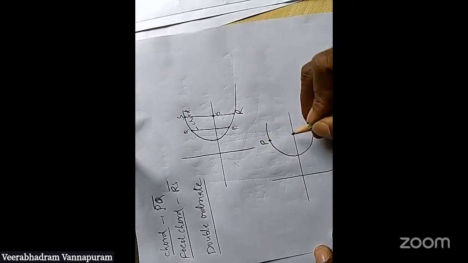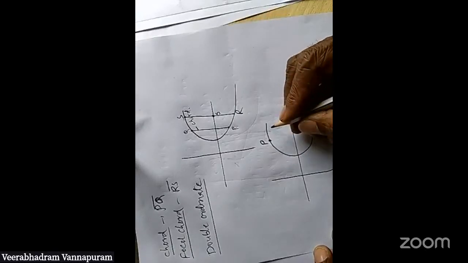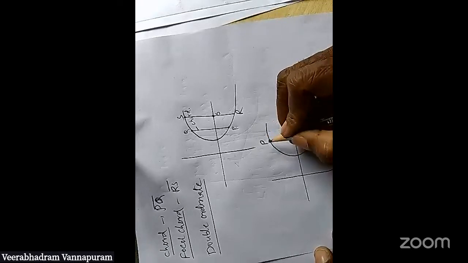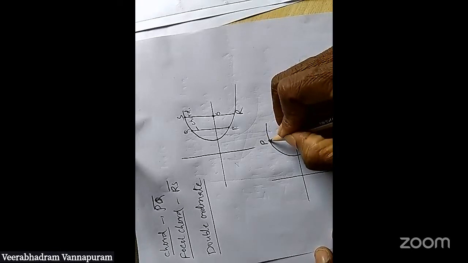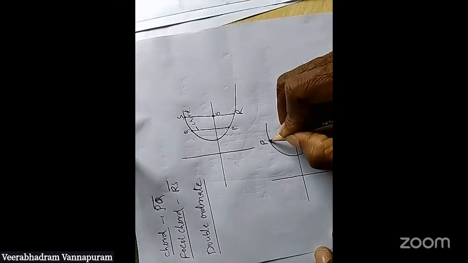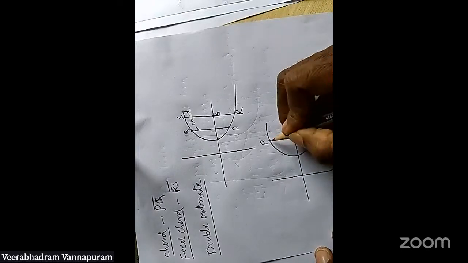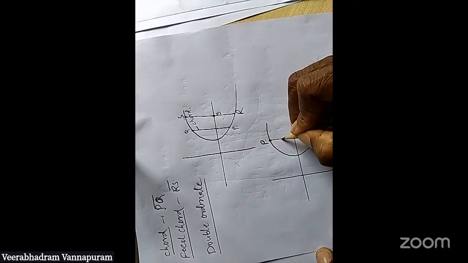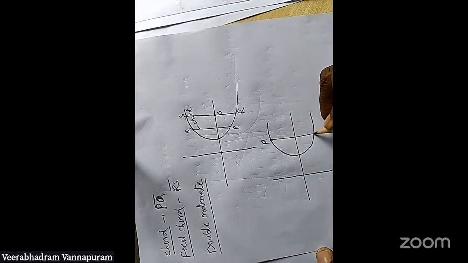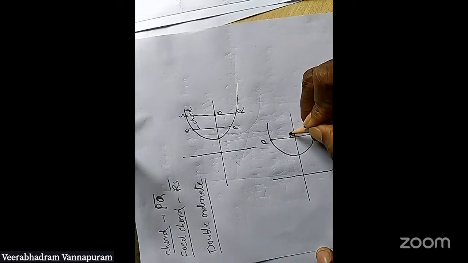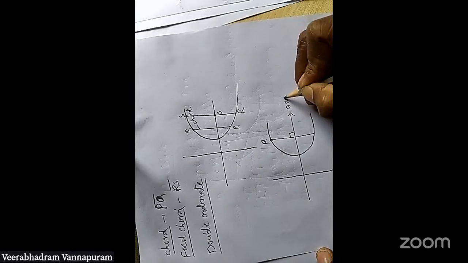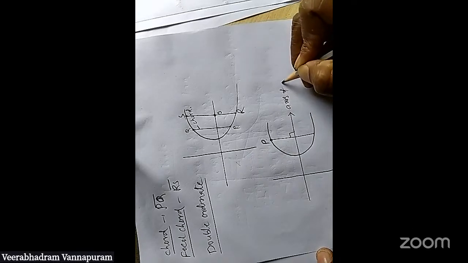So the double ordinate means a chord passing through the point on the parabola which is perpendicular to the axis of the parabola. So the chord passing through the parabola which is perpendicular to the axis of the parabola is called a double ordinate.